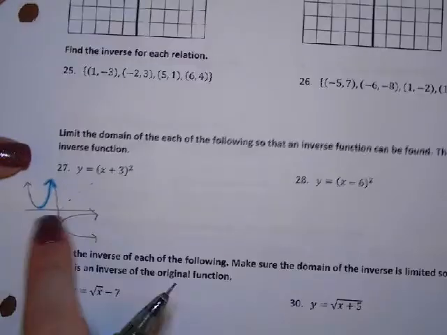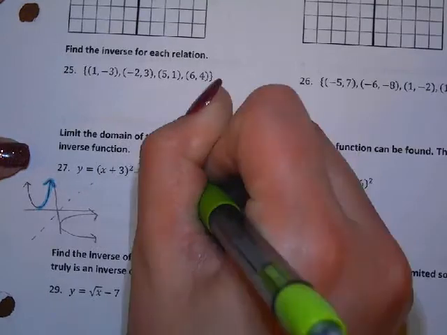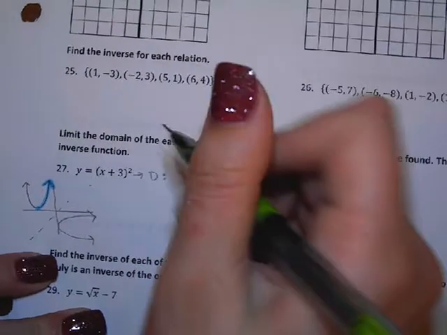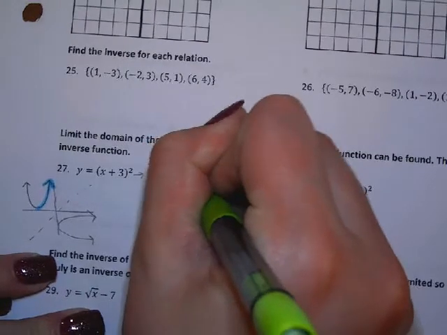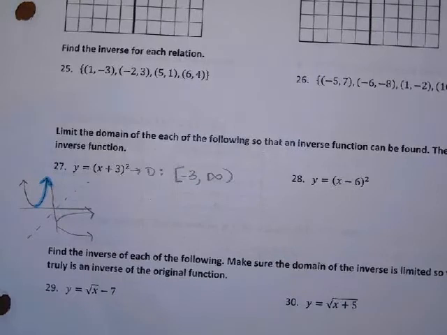Okay, so let's go back over here. What should we write for the domain? Bracket. I wrote a parenthesis again. Bracket, you forgive me? Negative 3 to infinity. Okay. So we kept the right side.